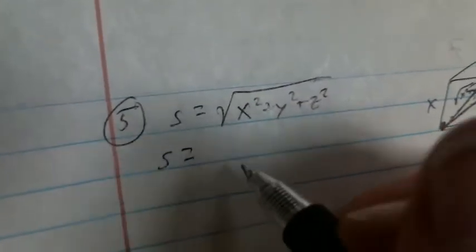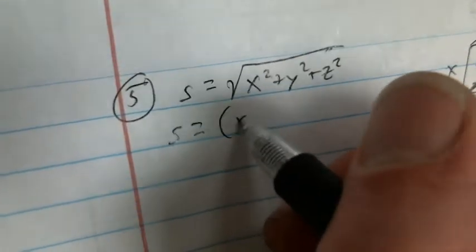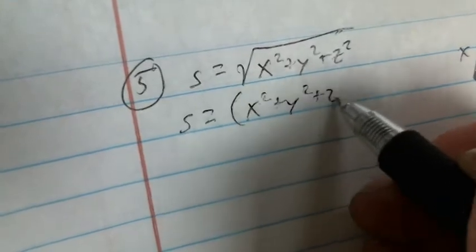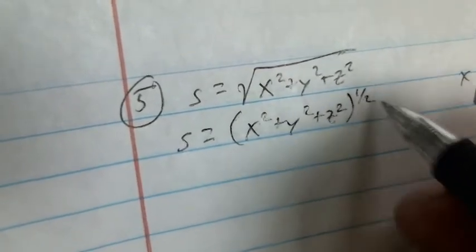Anyway, relating them, let's just differentiate both sides with respect to t. But first, we'll take this as x squared plus y squared plus z squared to the 1/2 to make it easier.